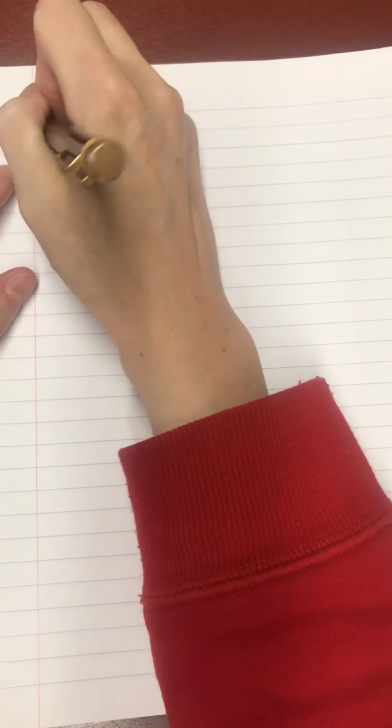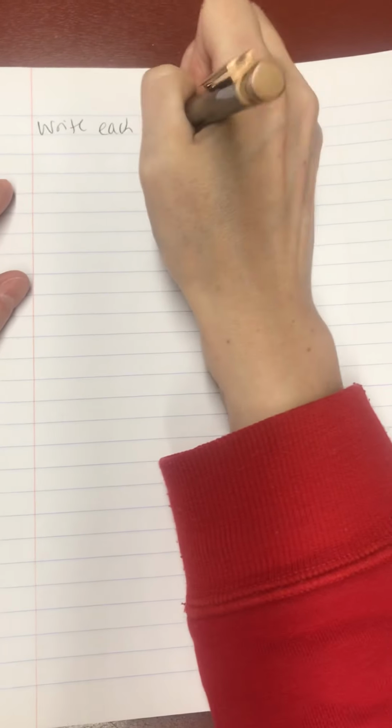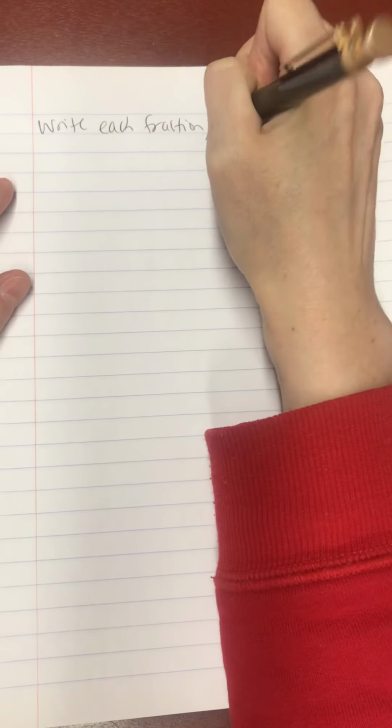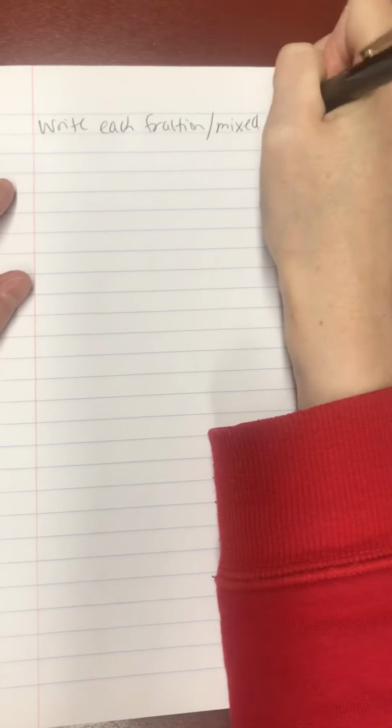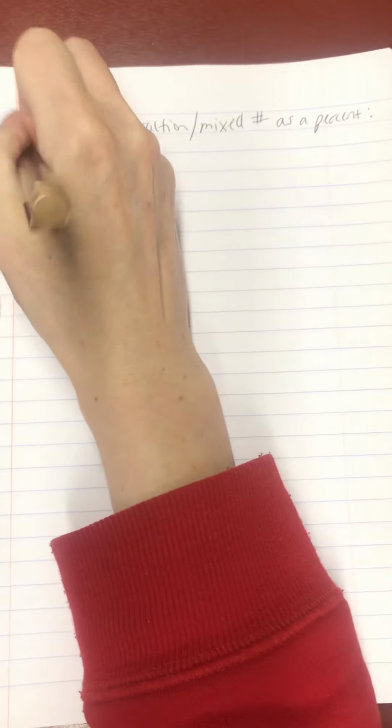Actually, let's write some directions. Write each fraction or mixed number, okay, they could be mixed numbers. Write each fraction or mixed number as a percent. Okay, here is the first example.